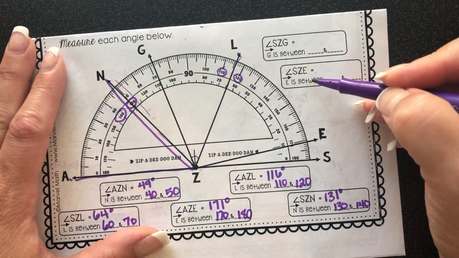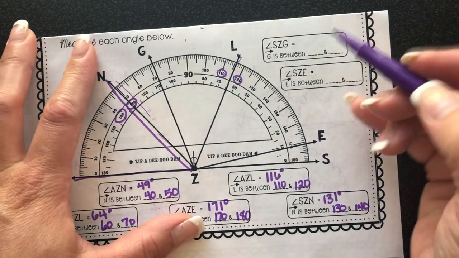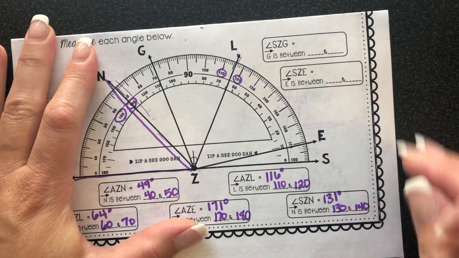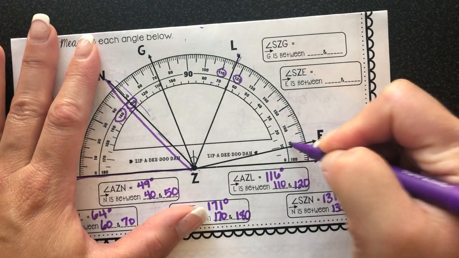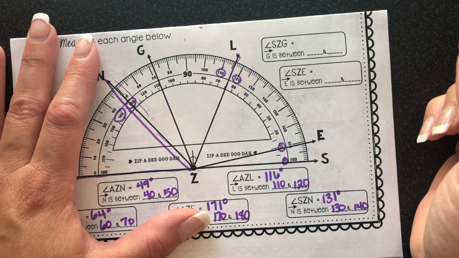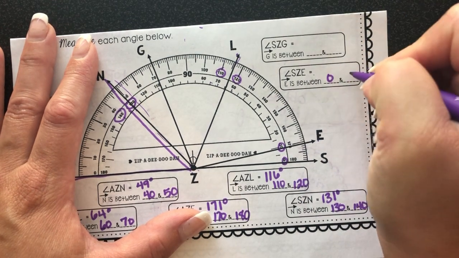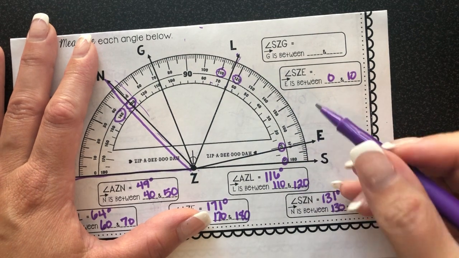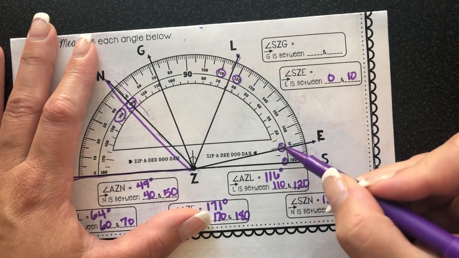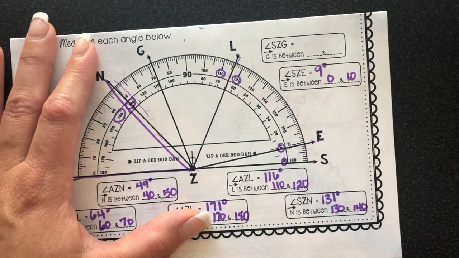All right, now angle SZE. So we have SZE. You can see this one is a teeny, tiny angle. That's an acute angle. It's very small. So we want numbers that are less than 90. Obviously, 170 and 80 are not less than 90. So we're going to use those two numbers. So SZE is between 0 and 10 degrees. And it's one tick mark before 10 degrees. So if you count from 0 to 10, the number that comes right before 10 is 9. So angle SZE is 9 degrees.